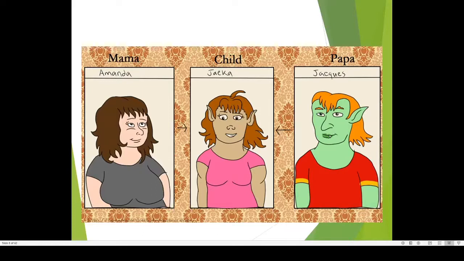Someone from both of the parents' sides has that kind of nose, and the child was able to get it. That's how it is.